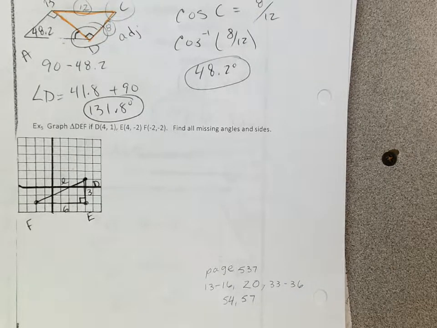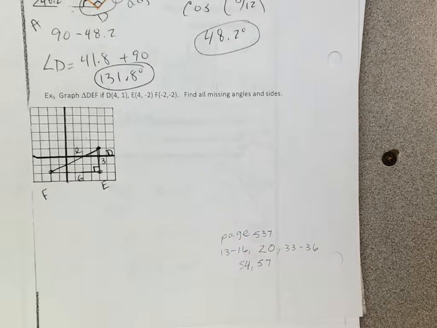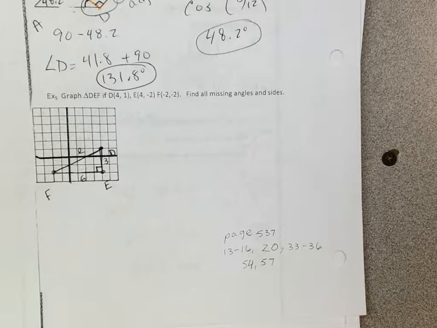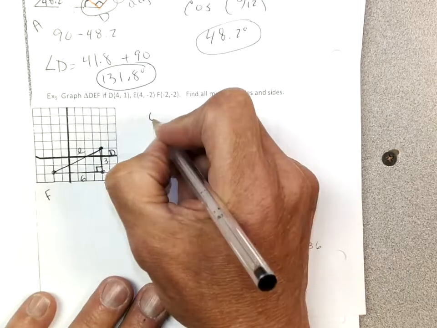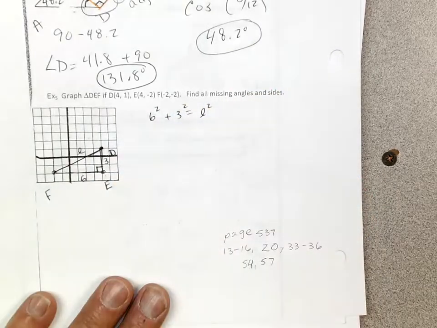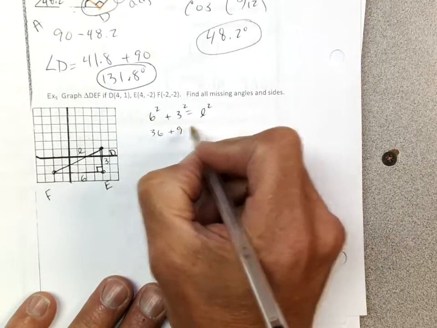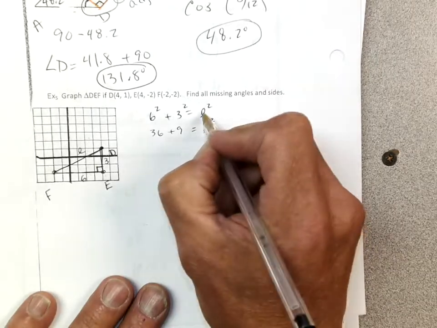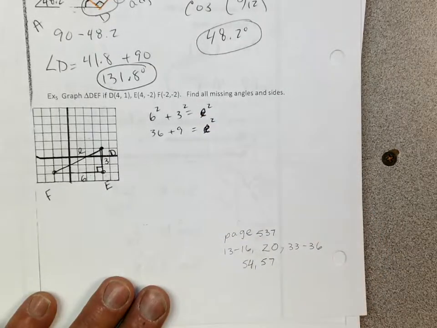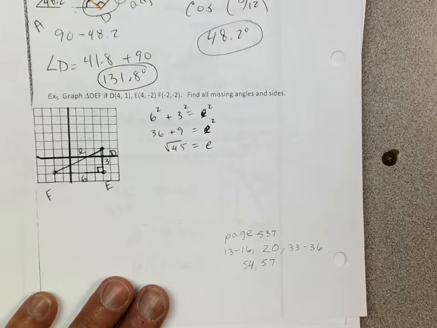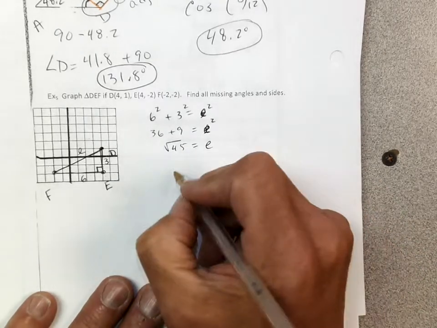Am I going too fast? Okay. So I just counted 6. I just counted 3. I call this little e because it's opposite of angle E. So let's just do Pythagorean theorem. 6 squared plus 3 squared equals little e squared. 36 plus 9 equals little e squared. Little e looks like an L. Square root of 45 is little e. Now I know what the square root of 45 is. 6.7. Thanks, Katie.